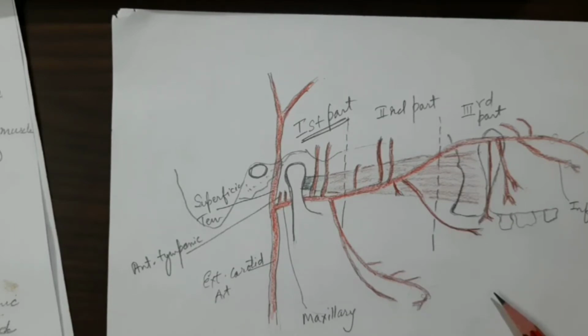So this small branch will go through the fissure into the middle ear cavity, where it will supply the mucous membrane of the middle ear and the inner aspect of the tympanic membrane, which is facing toward the middle ear cavity. That means all the mucous membrane lining the cavity will be supplied by this anterior tympanic branch.